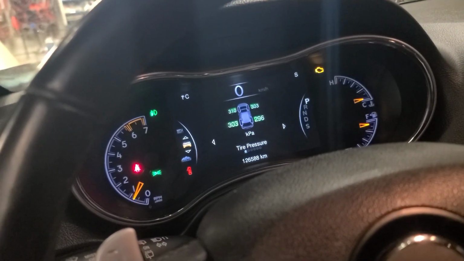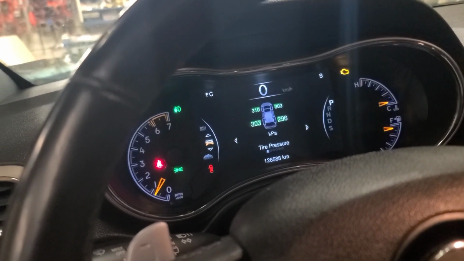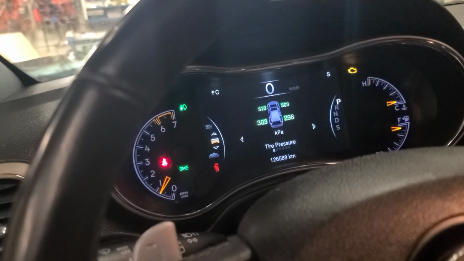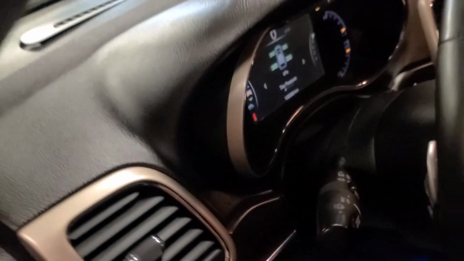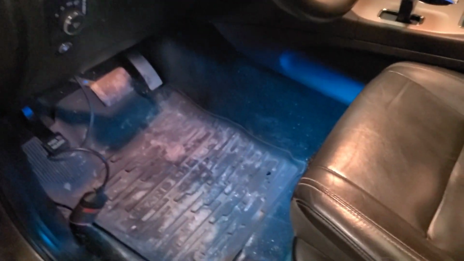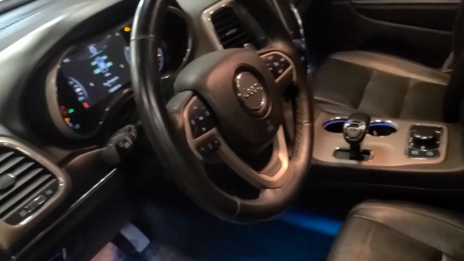So I'm going to use the Think Tool Pro Plus to do a network scan of this thing. It's got 126,000 kilometers. I wish it was acting up today, but I'm glad it didn't, because I would have had to try to push it in the shop. Yeah, let's get started.